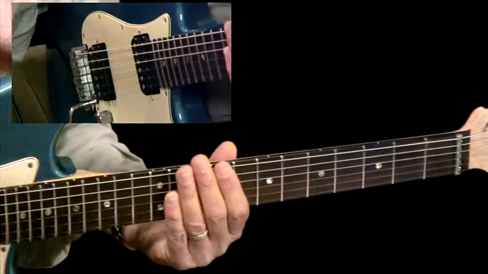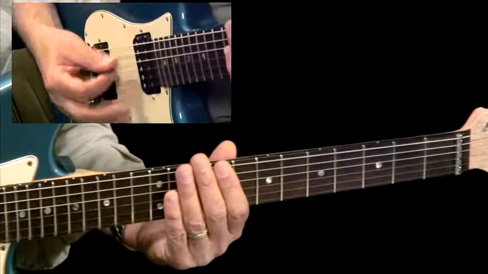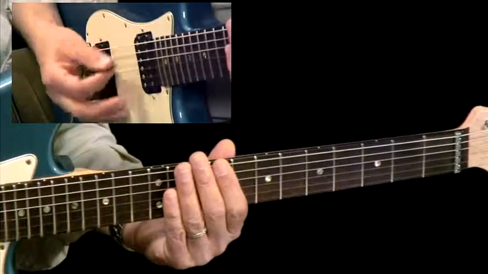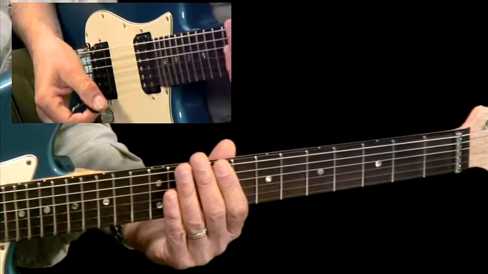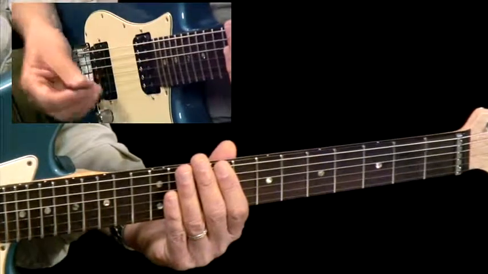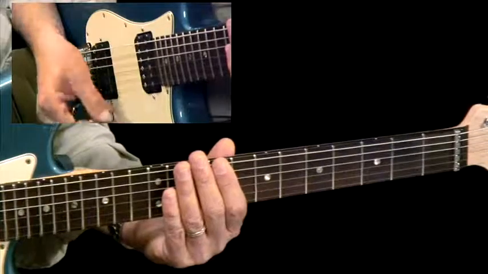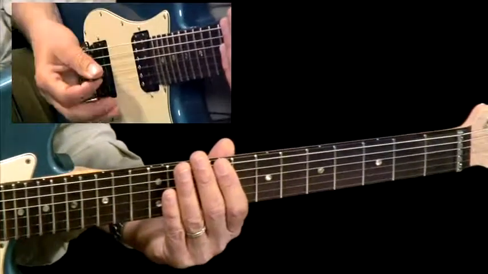Okay, now play them all real soft. Put your accents. So what happens? Beats 1 and 3 are going to be a downstroke accent. Beats 2 and 4 are an upstroke accent, right? Down, up, down, up, down, up, down, up, down, up, down, up. What I just showed you, make sure you can do really well.